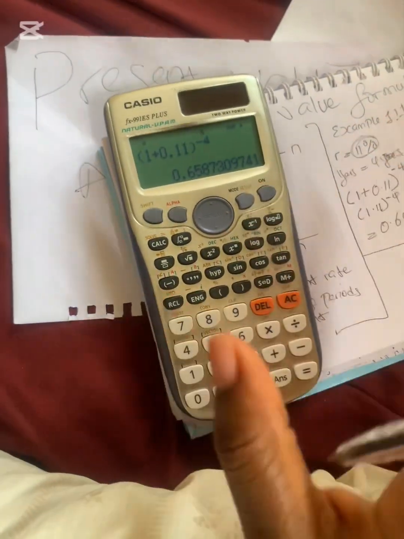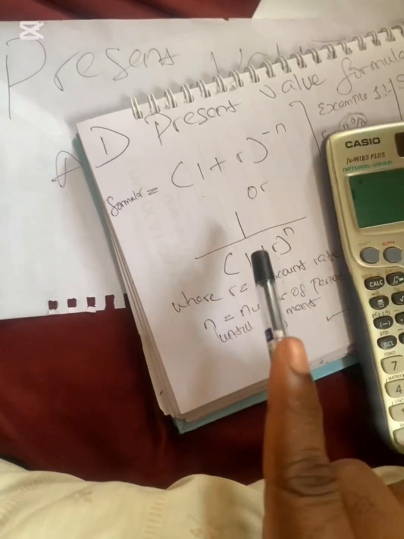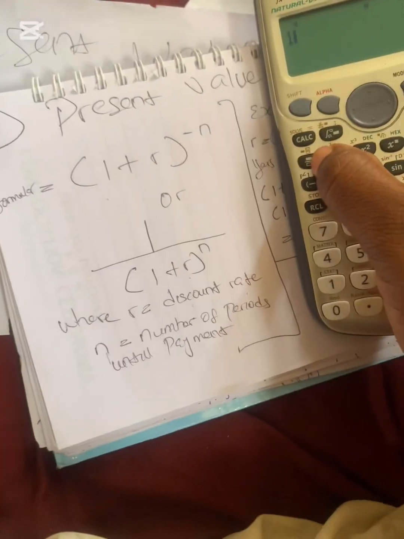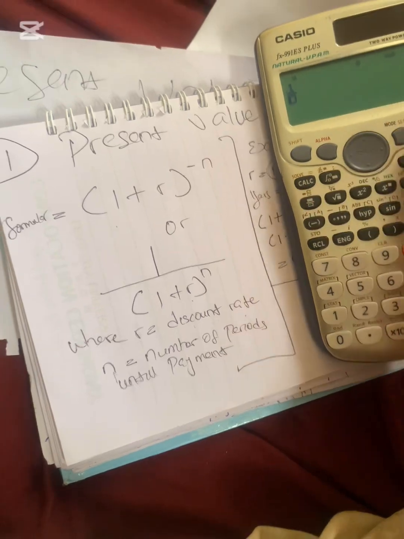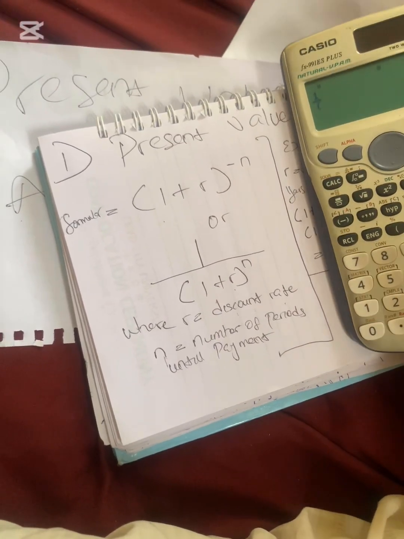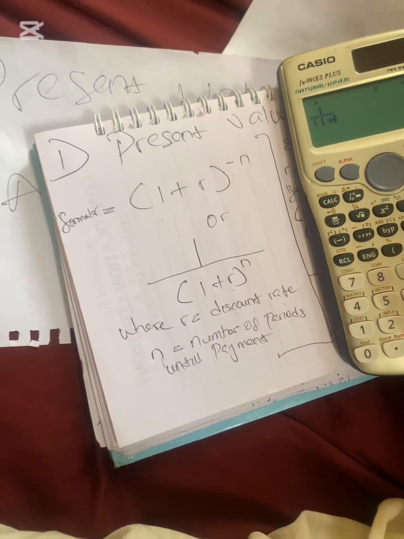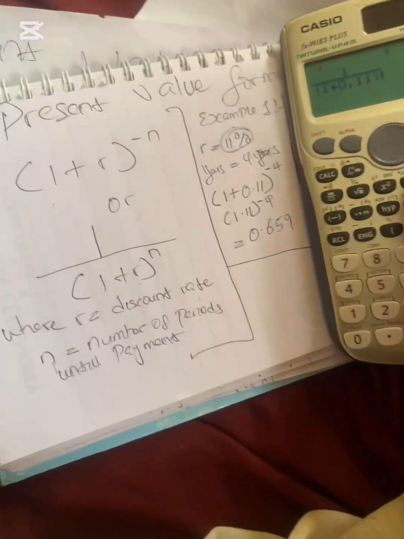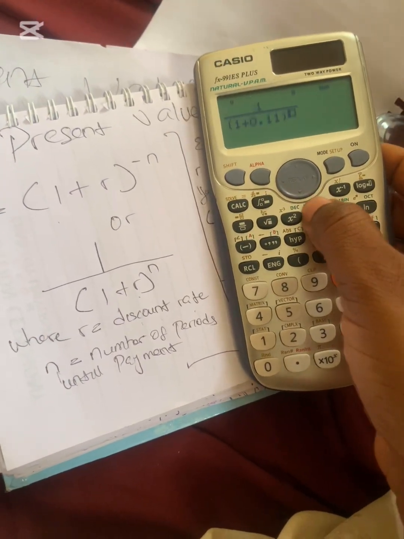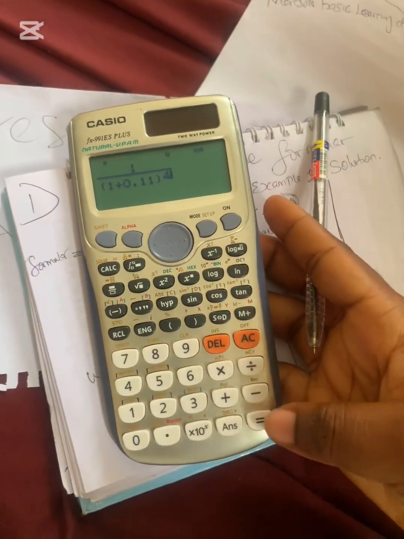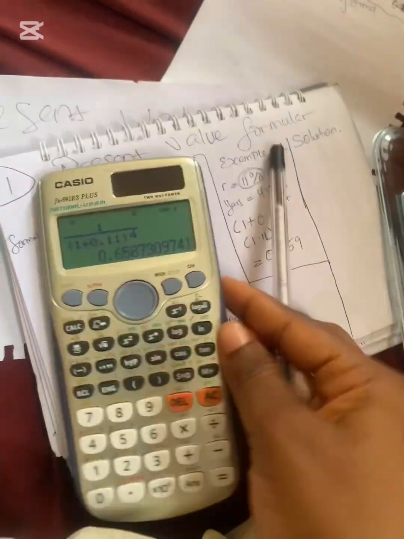So the next one I'm doing now is using the second formula with this same Casio calculator. Look at this button, you can see this is the button I pressed. So you now write it there: open bracket 1 plus the rate, which is 11%, 0.11, close the bracket. Then this same power here, raised to power 4, equals. It's still the same thing.